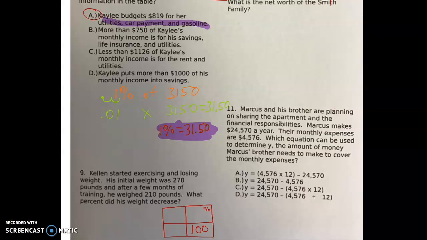Three more problems. Number 9. Kellen started exercising and losing weight. His initial weight, initial meaning his beginning weight, was 270 pounds. And after a few months of training, he weighed 210 pounds. So what percent did his weight decrease?